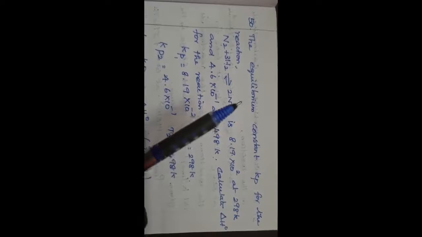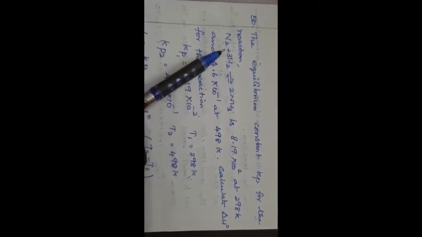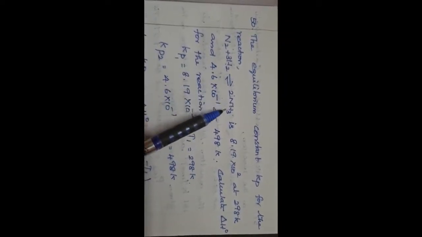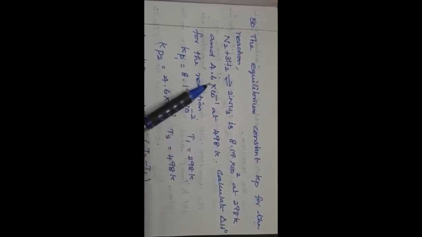Problem number 50. The equilibrium constant Kp for the reaction, Haber's process, N2 plus 3H2 gives 2NH3, ammonia synthesis, is 8.19 into 10 power 2 at 298 Kelvin and 4.6 into 10 power minus 1 at 498 Kelvin. So 2 Kp values and 2 temperatures are given. Calculate delta H0 for the reaction.